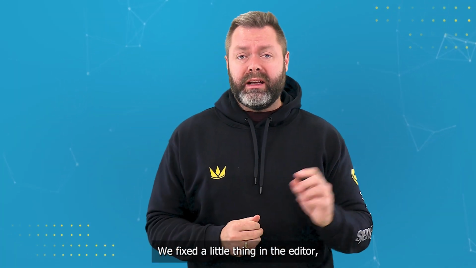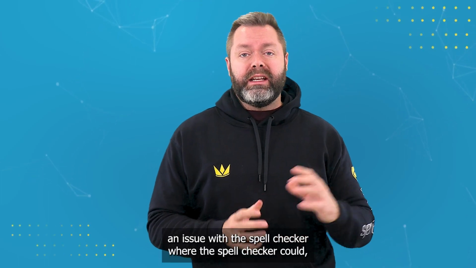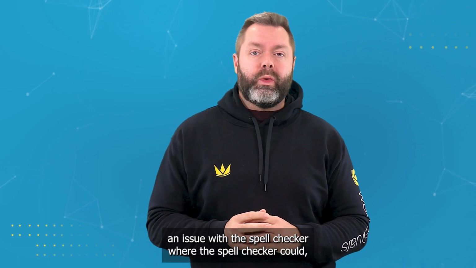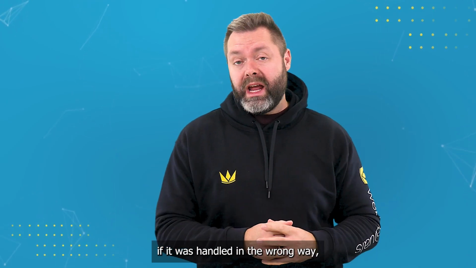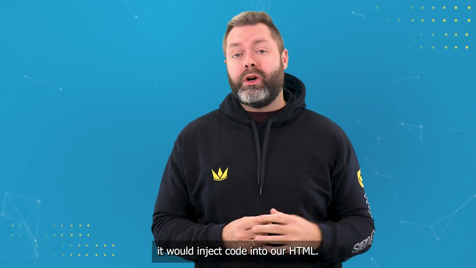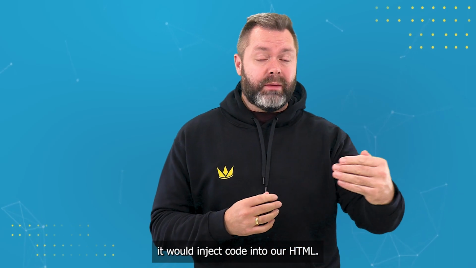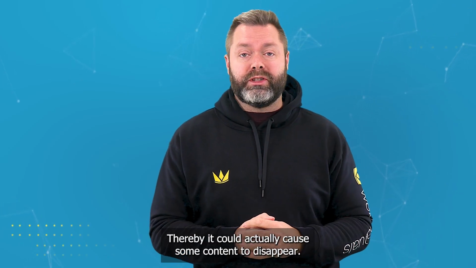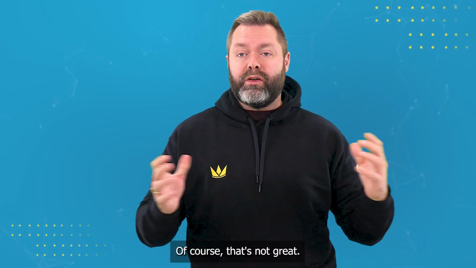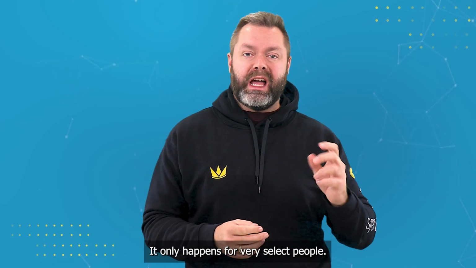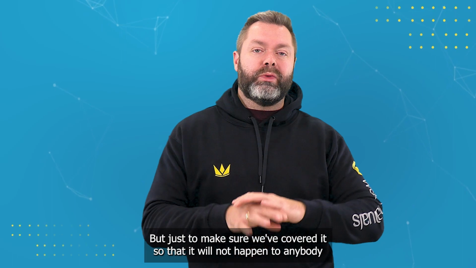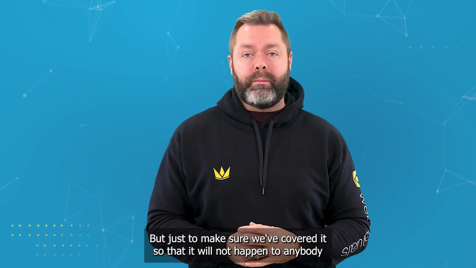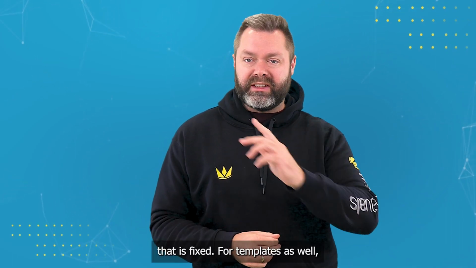And now for bug fixes. We fixed a little thing in the editor, an issue with the spell checker, where if it was handled in the wrong way, it would inject code into our HTML, and thereby it could actually cause some content to disappear. Of course, that's not great. It only happened for very select people, but just to make sure we've covered it so that it will not happen to anybody, that is fixed.